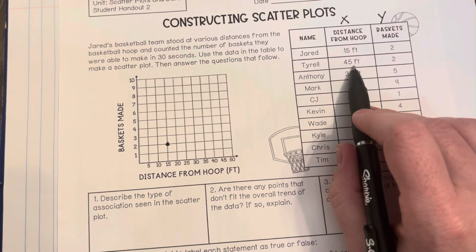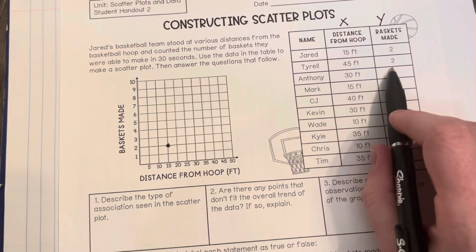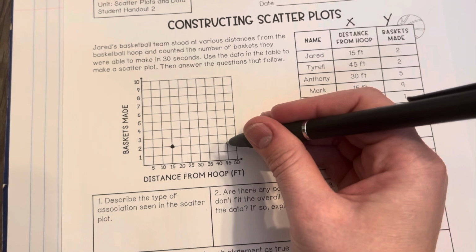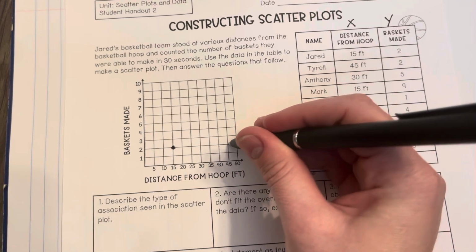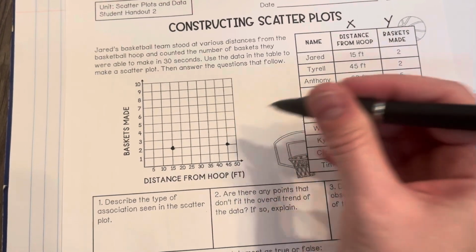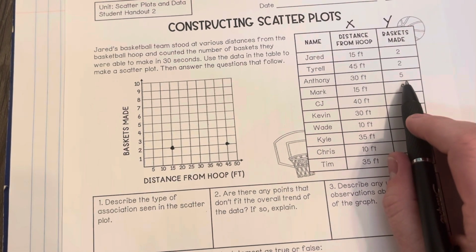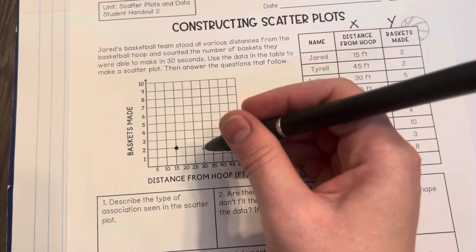Okay, next was 45 feet away and 2 baskets. Oh, here we go. The next person went 30 feet away and made 5 baskets.